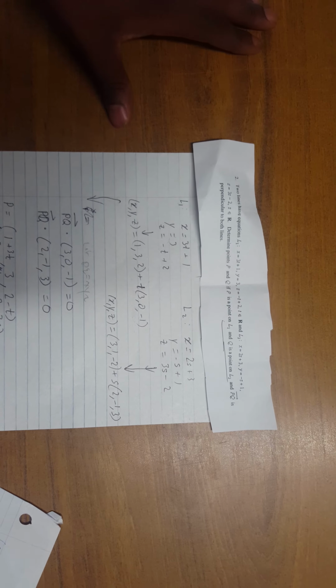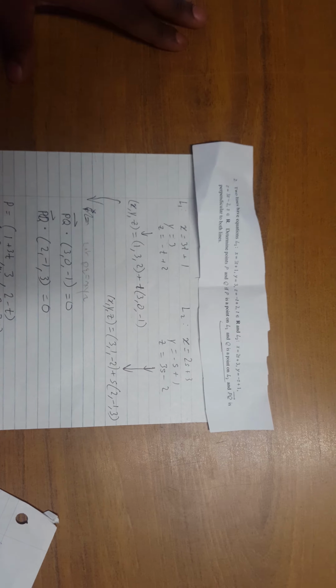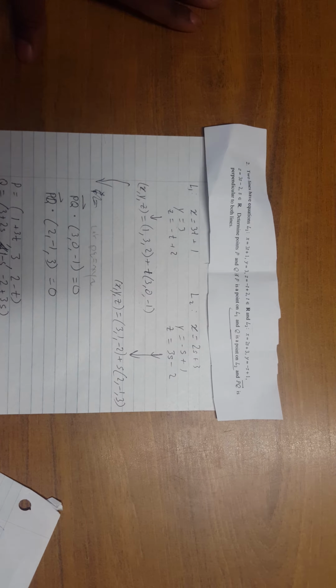For our summative, we got a question where we have two lines, and the equations are given in parametric form. L1: x equals 3t plus 1, y equals 3, z equals negative 2 plus t, where t belongs to all real numbers. L2: x equals 2s plus 3, y equals negative s plus 1, z equals 3s minus 2, where s belongs to the set of all real numbers.